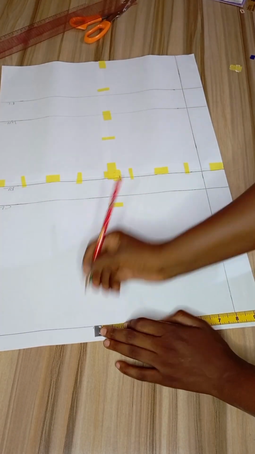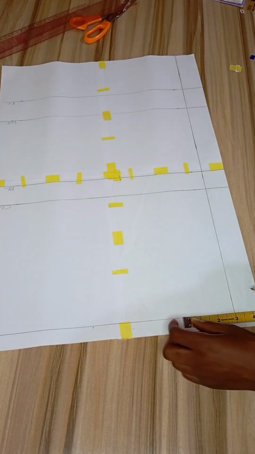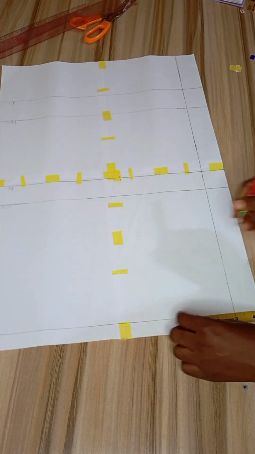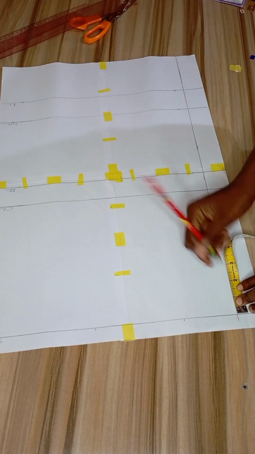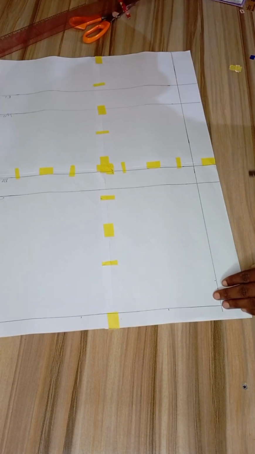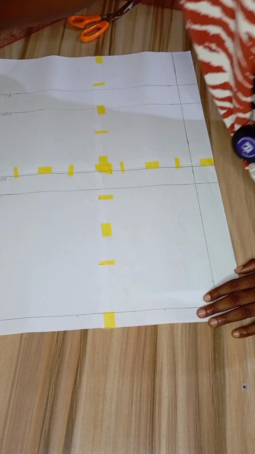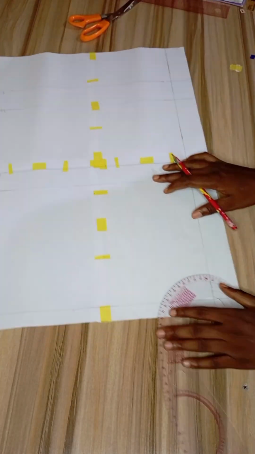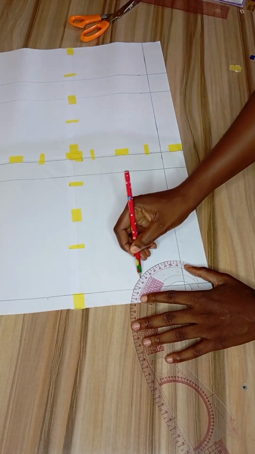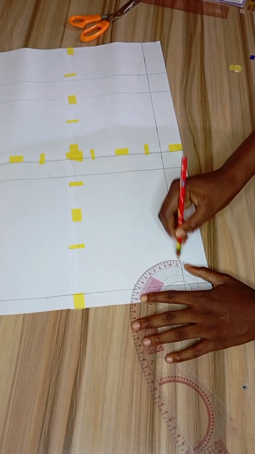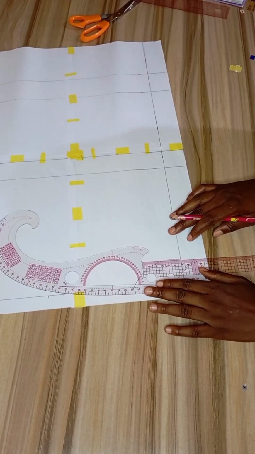So now to get started, I mark the shoulder, which is 8 inches, the neck width 3 inches, and the neck depth for the back I'll be using 1.5 inches. So I'm going to be using my curve rule now to connect, and I've also come out with 1.5 inches for my zipper, as you can see.